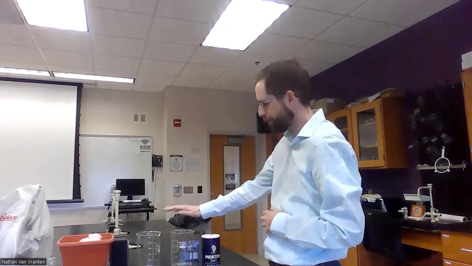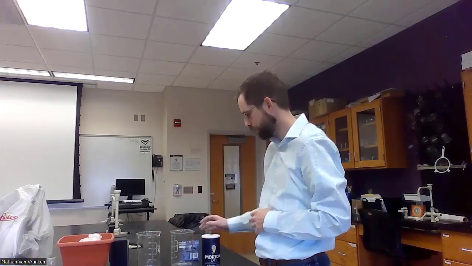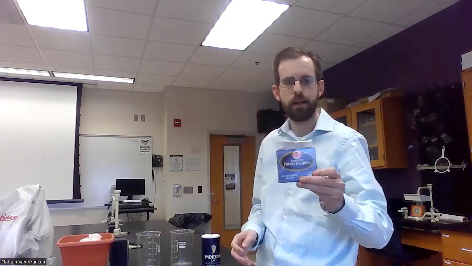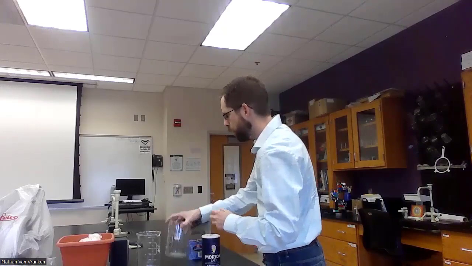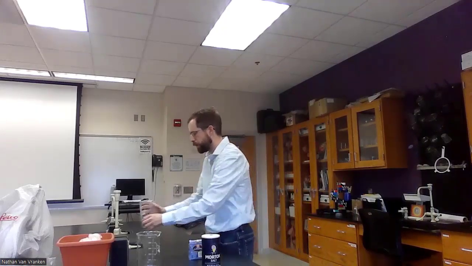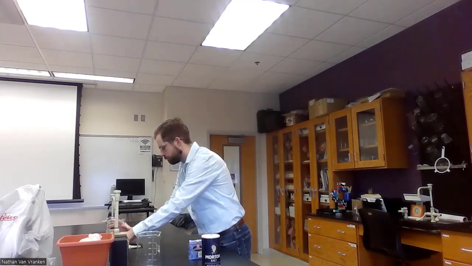So right here, again, I've got 2 beakers, some salt, and some food coloring. My observation is that I see 2 beakers. One is going to be filled with regular room temperature water.